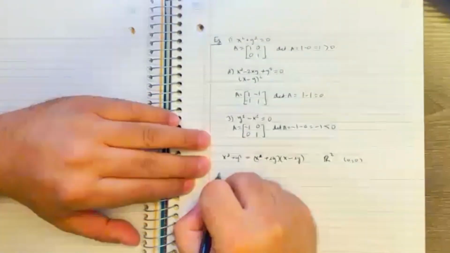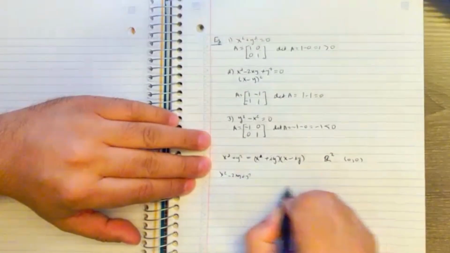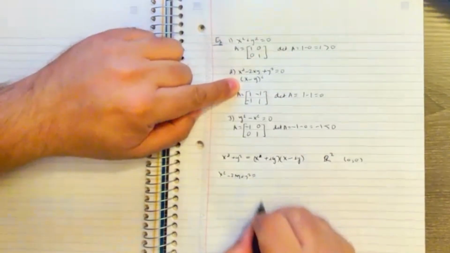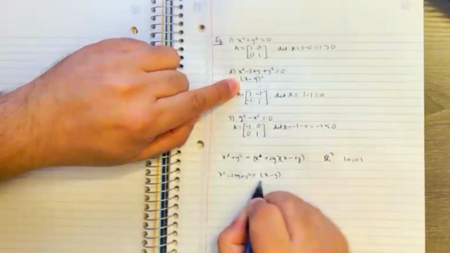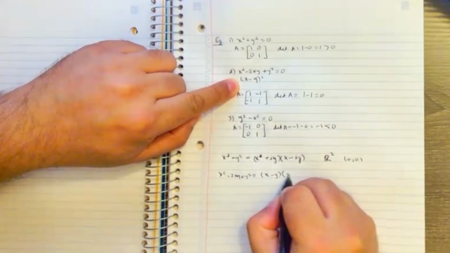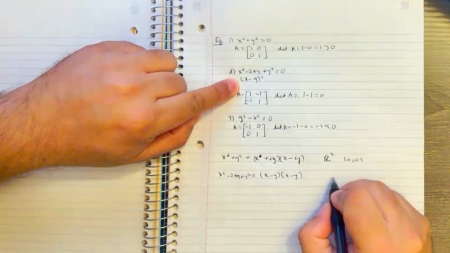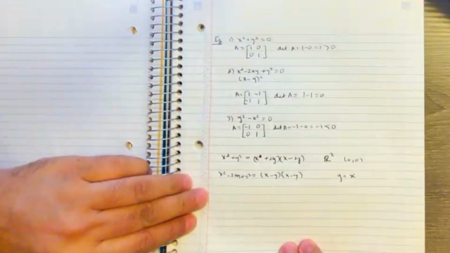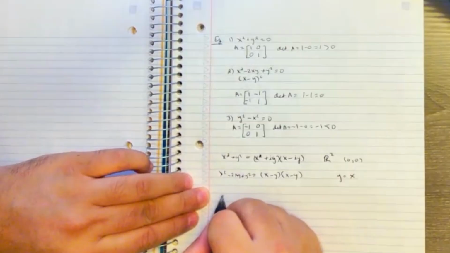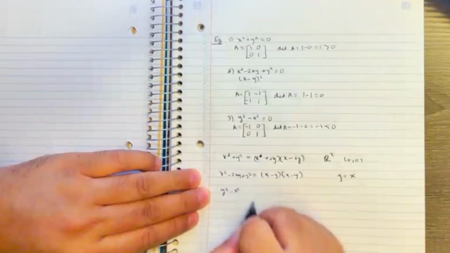And if we look at the equation x squared minus 2xy plus y squared, as we've already seen, this is a repeated linear factor, x minus y times x minus y. And in the real plane, this manifests as the single line y equals x. And the third equation is y squared minus x squared.